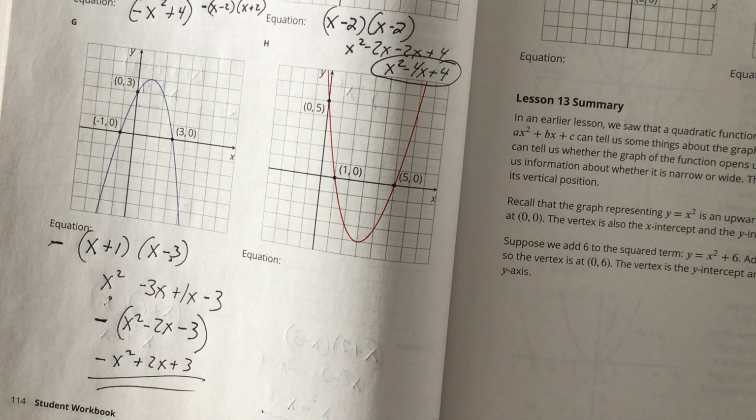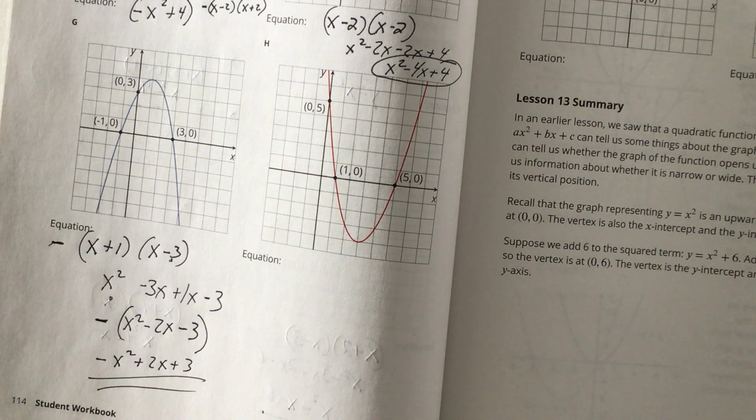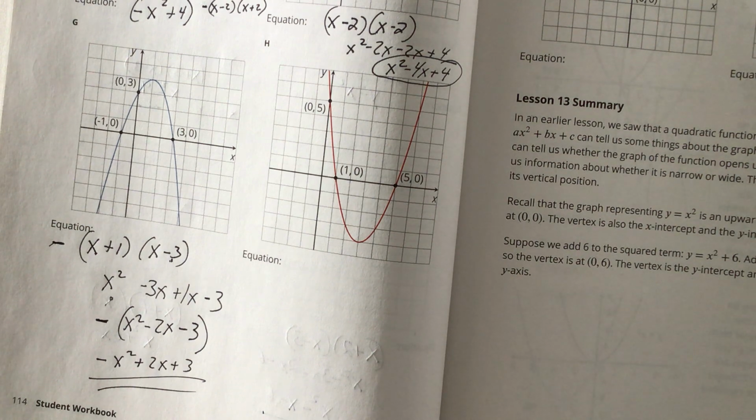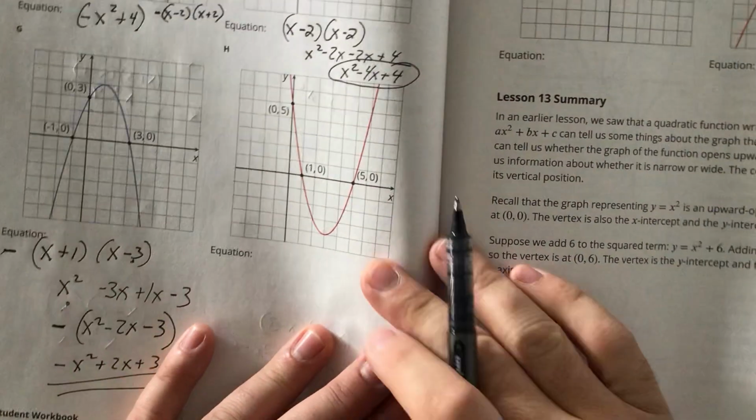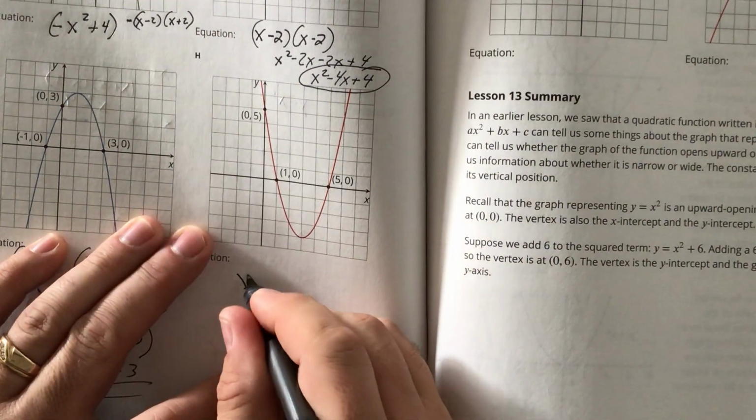Draw a diagram if you need. Got it, Caleb? Sure.